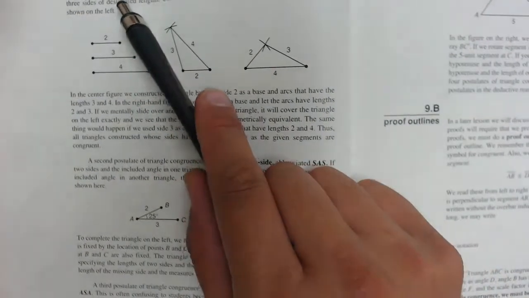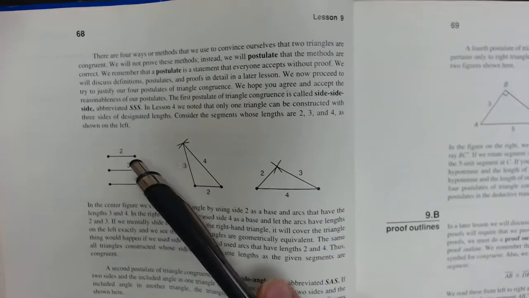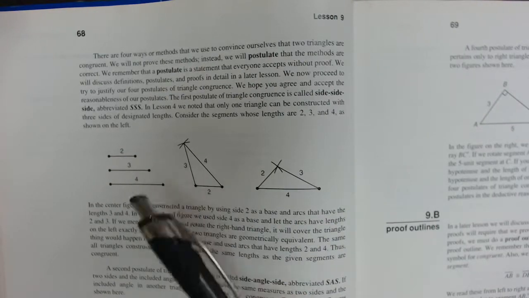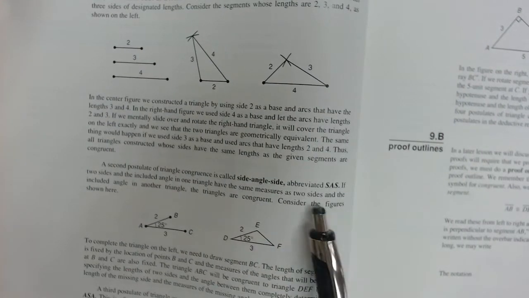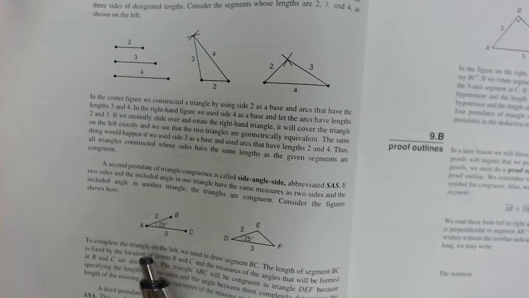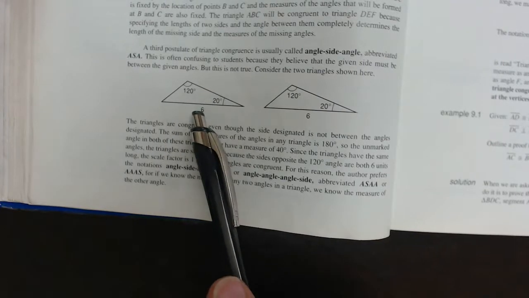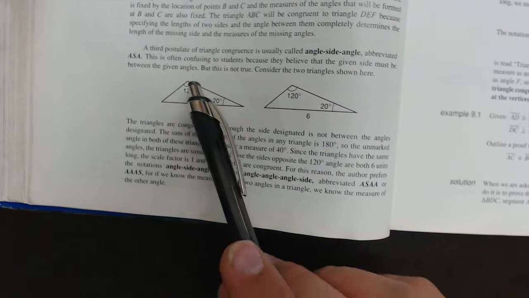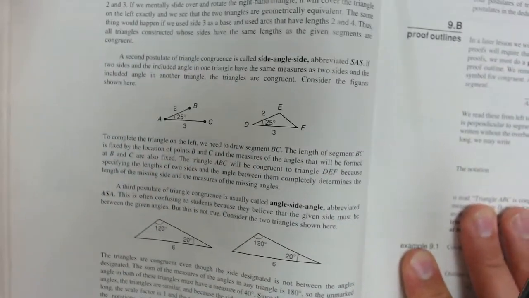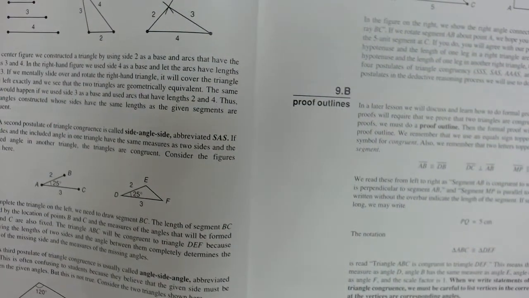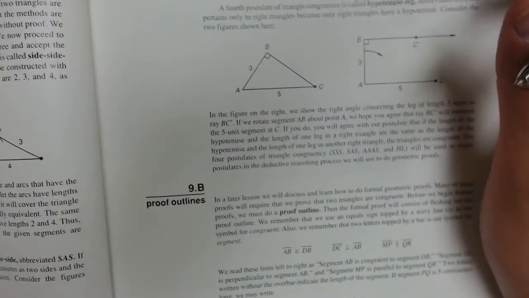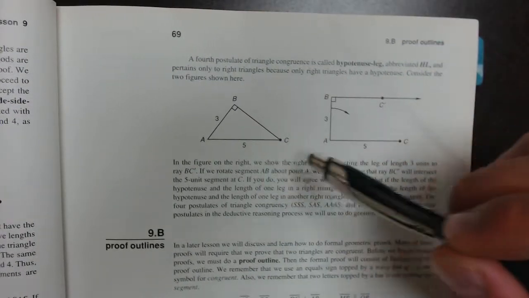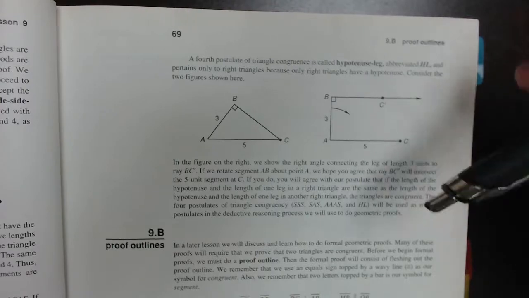So side: if you can prove that the three sides of any two triangles are all the exact same length, then you know that those triangles are congruent. Side, angle, side: if you have a side, an angle and a side that are the same in two triangles, they're congruent. Angle, side, angle will prove that it is congruent as well. And hypotenuse leg: for right triangles, if you have the same hypotenuse and the same leg as another right triangle, then those triangles are congruent.